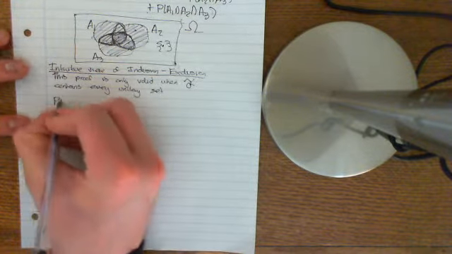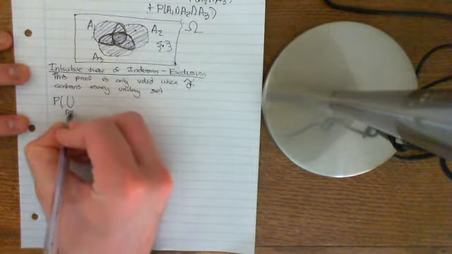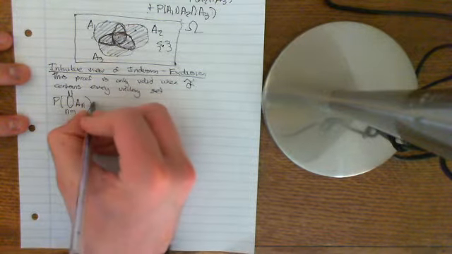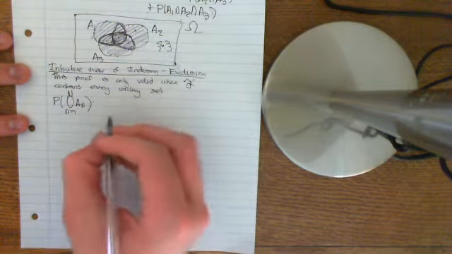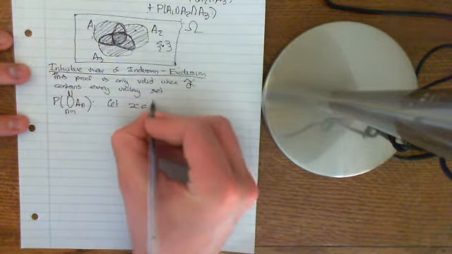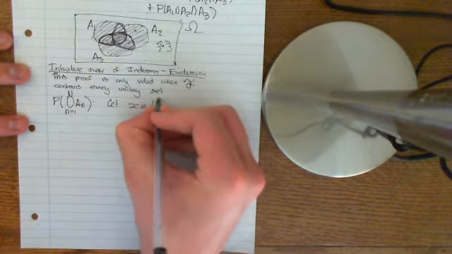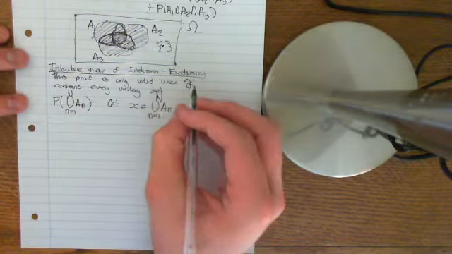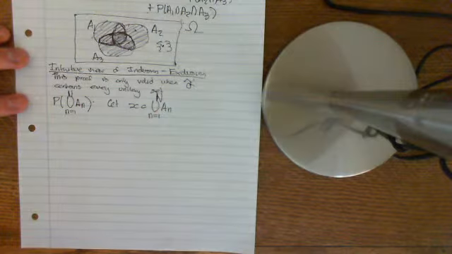If you want the probability of this union, n equal to 1 to big N of A_n, then it is equal to, let little x be an element of this union. Then we can ask, where do I approach this?